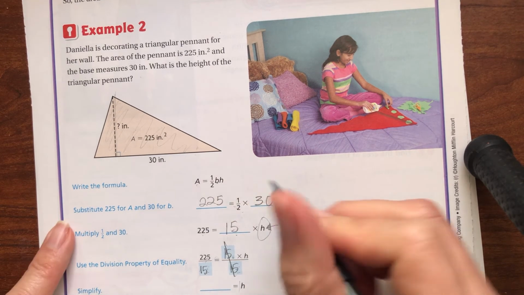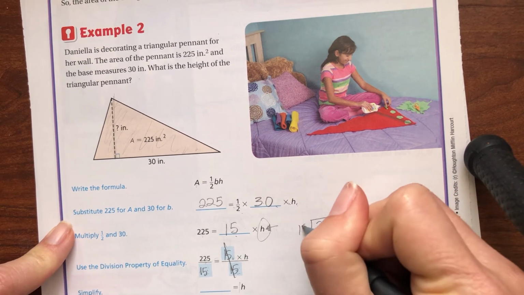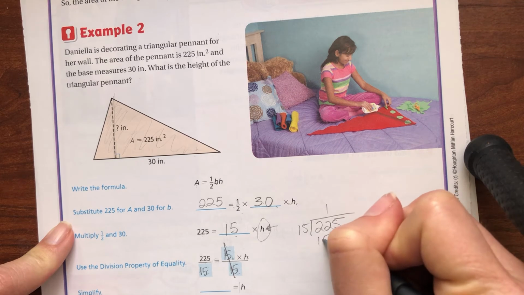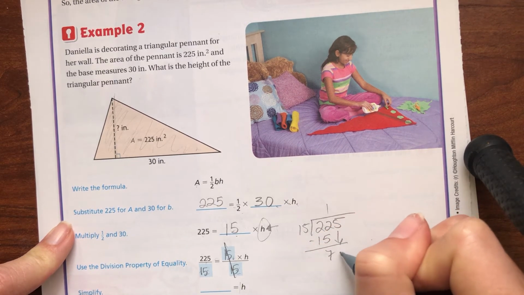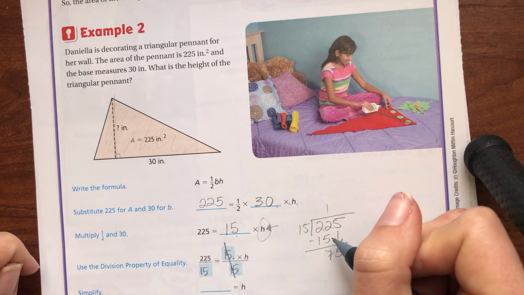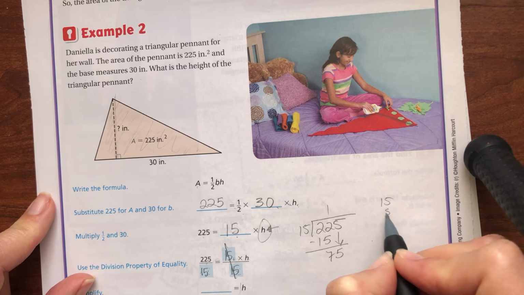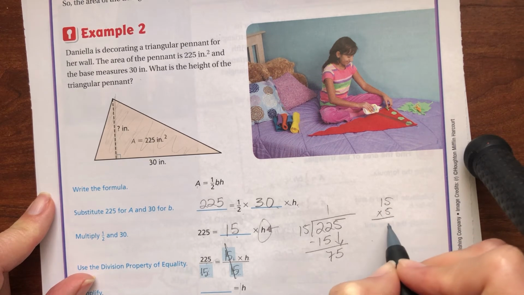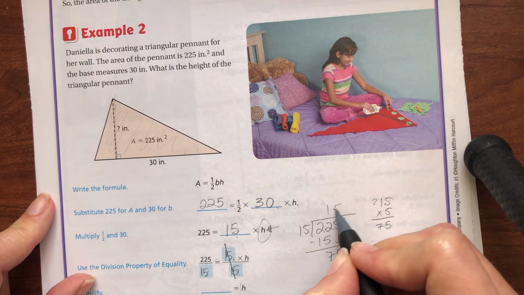225 divided by 15. If I don't know that off the top of my head, I need to do a little margin work. 15 goes into 22 once, with 7 left over, and 15 goes into 75 five times. Let's do it on the side to make sure I'm right. Yep, 75.